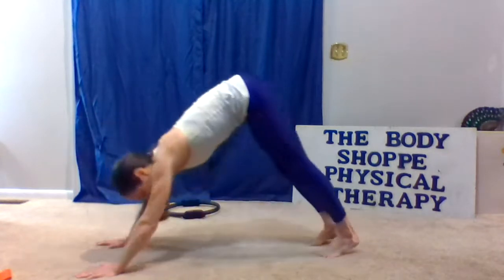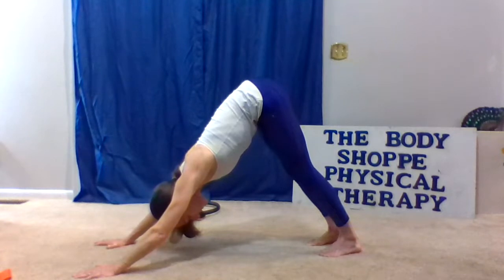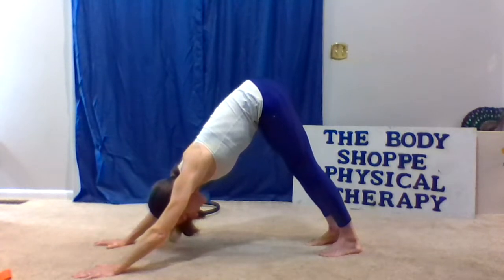Go back and forth between stretching the back to stretching the back line into the heels 3 times. So pushing down and holding, taking deep breaths in. Tightening the thighs.